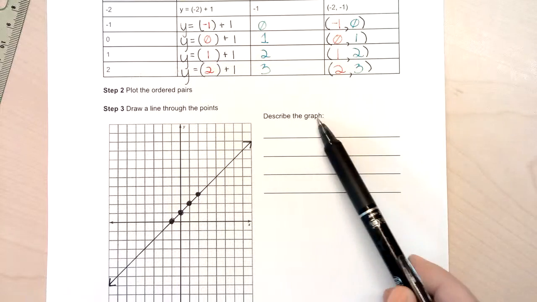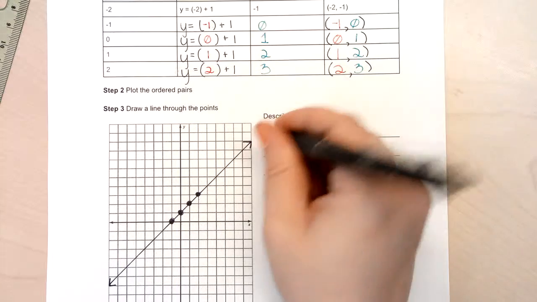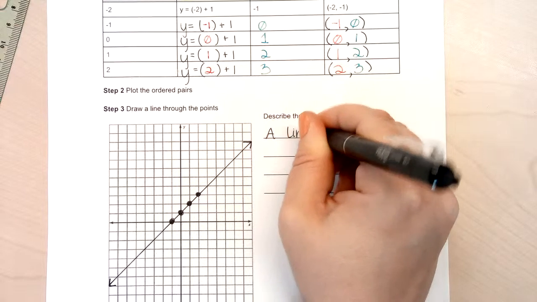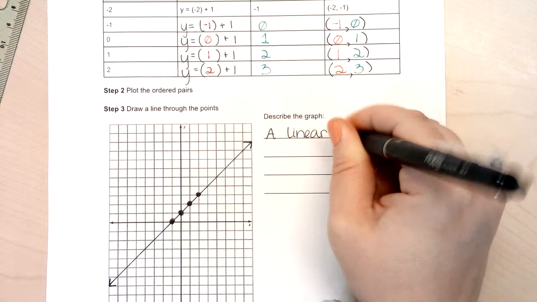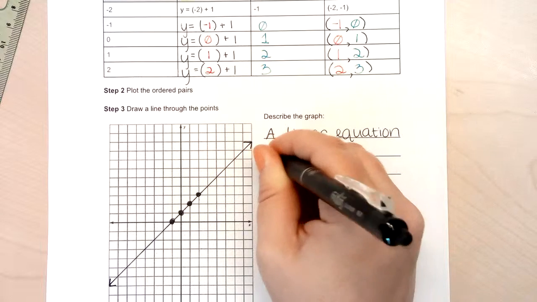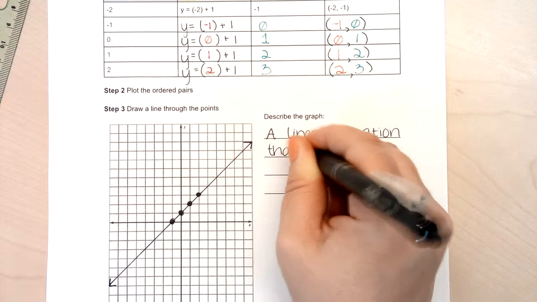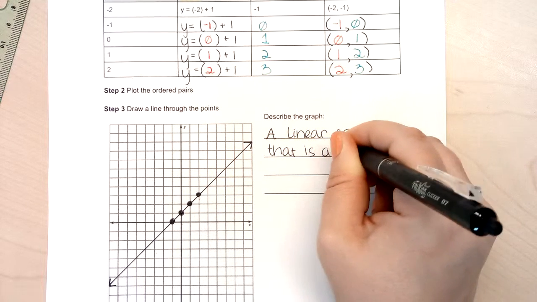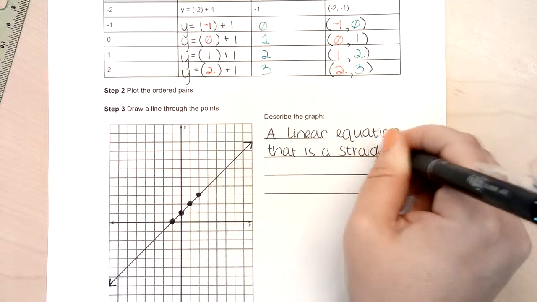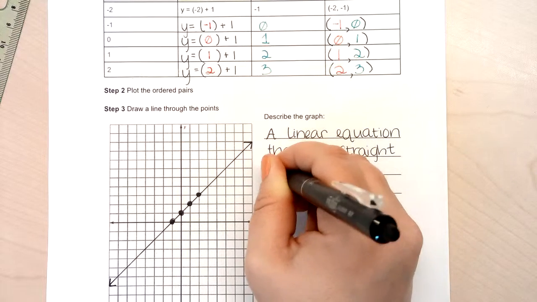So to describe this graph, we would say a linear equation is a straight line.